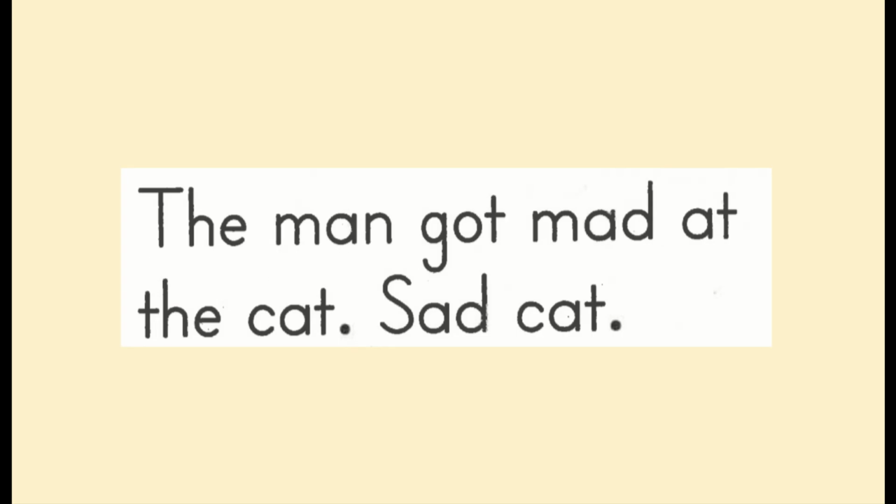Now let's practice reading these two sentences. Notice our punctuation today is a period, so they are telling sentences. We don't have to be excited. I'll give you just a few minutes to practice reading the two sentences.